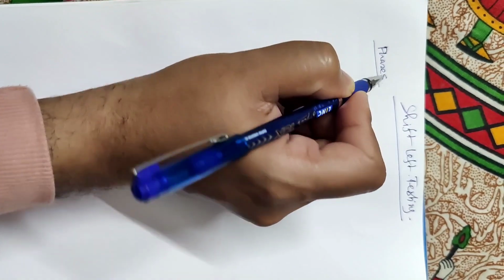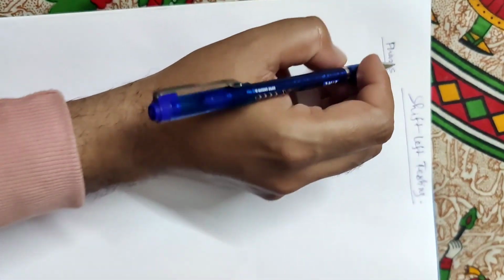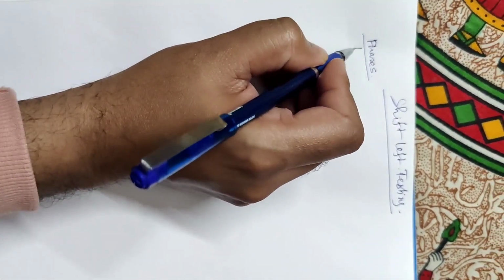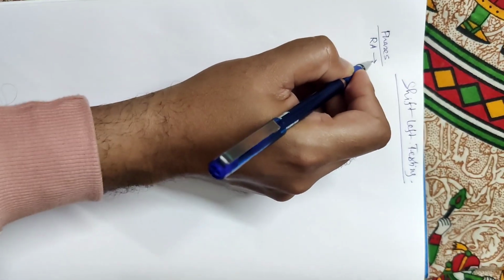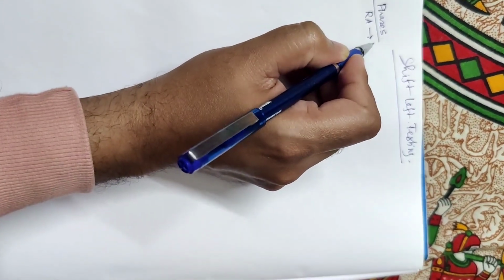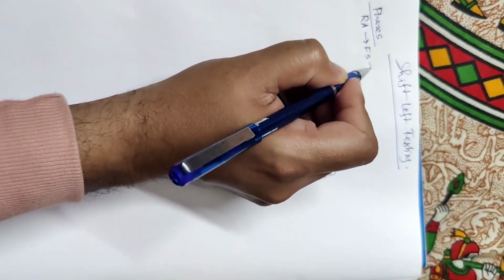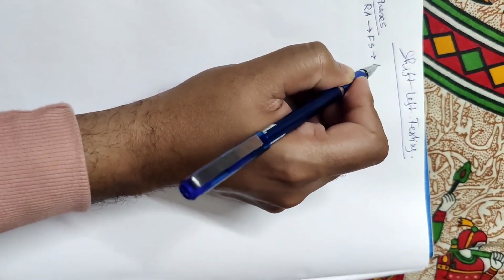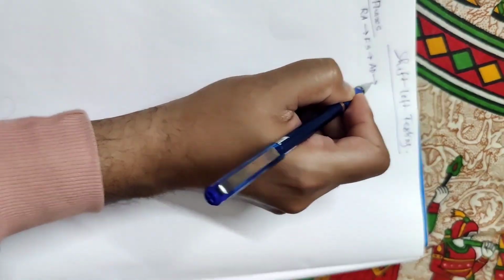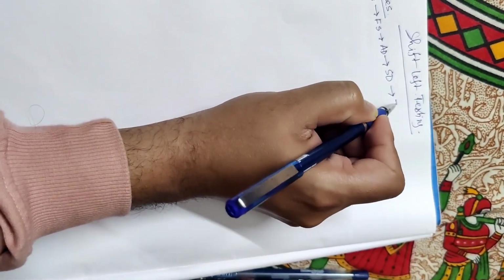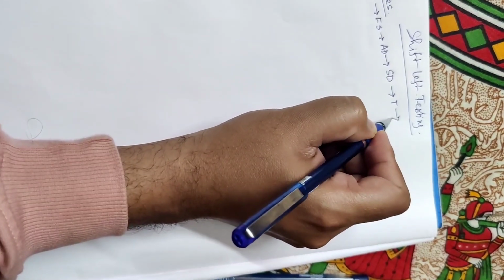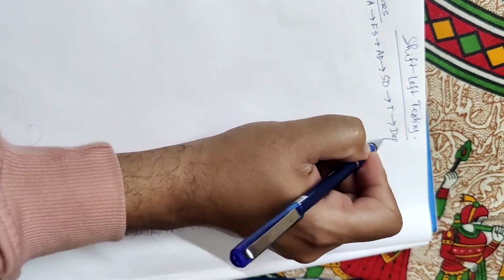The phases start with requirement analysis, I'm just writing RA, that is requirement analysis. Then we move to feasibility studies, then architectural design, then software development, then testing, and then deployment.